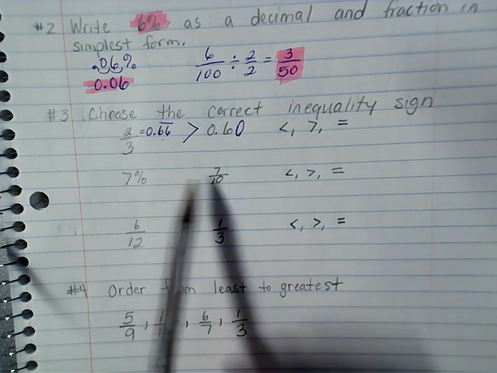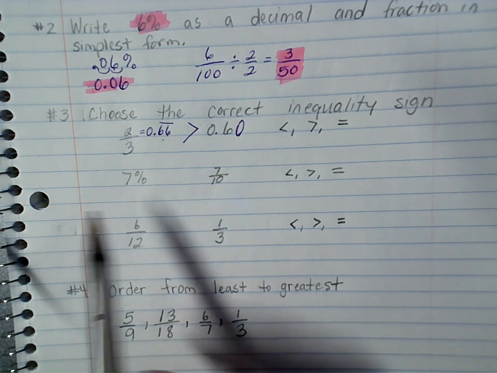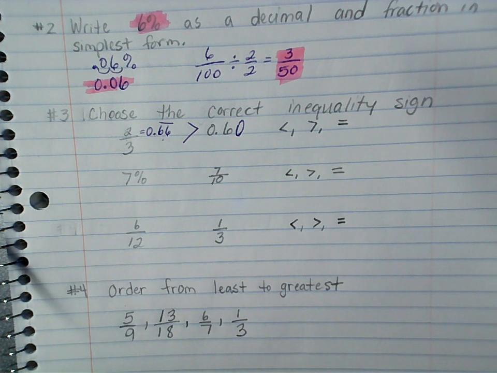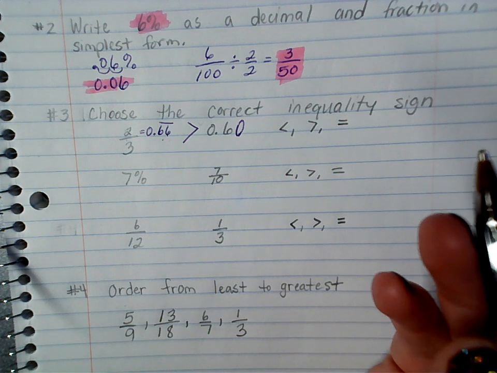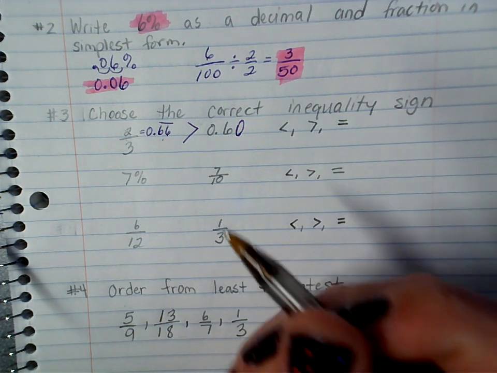Another problem you probably remember from Tuesday's lesson is 7% compared to 7/10ths. Change them both to be the same form. You can change them both to be percents, decimals, fractions, whatever you want. I'm going to say let's change them both to be decimals because I want to show you guys something.